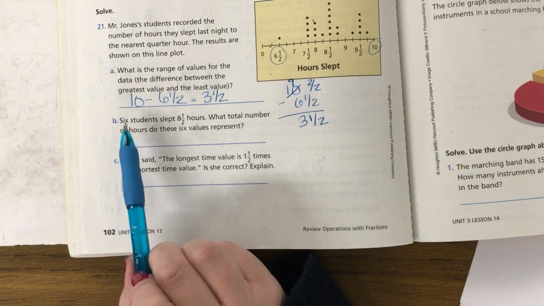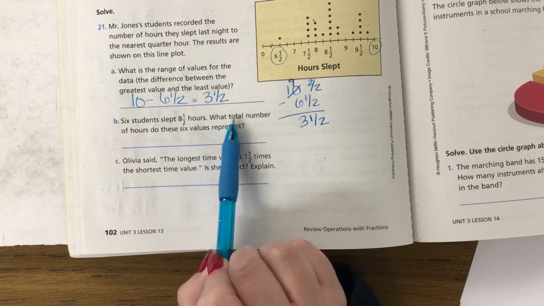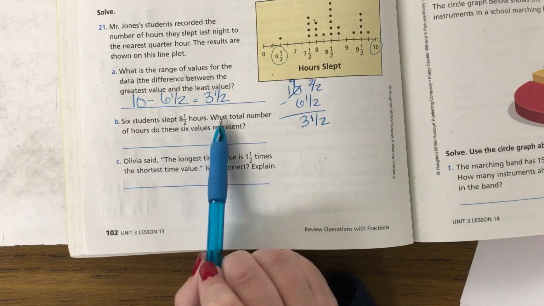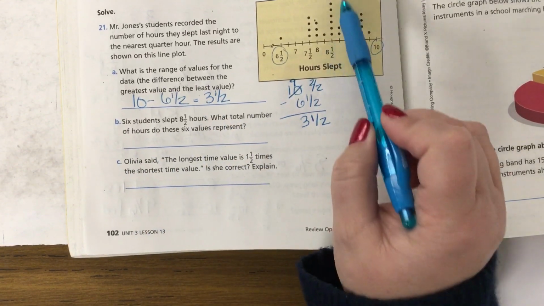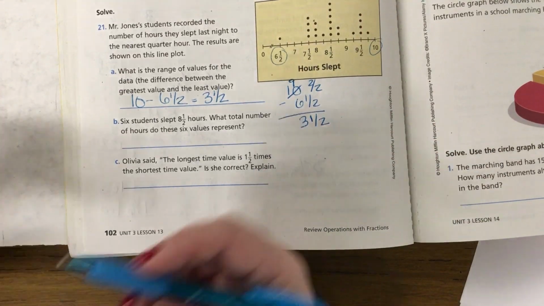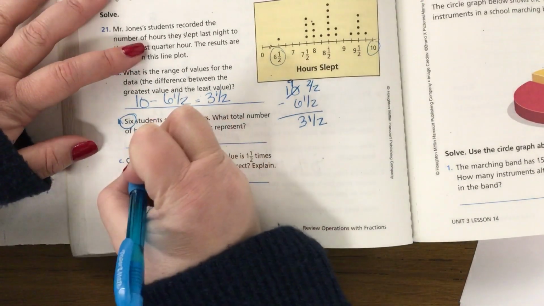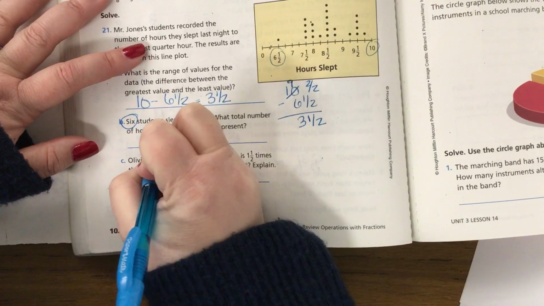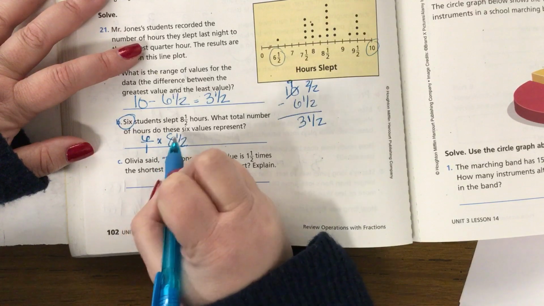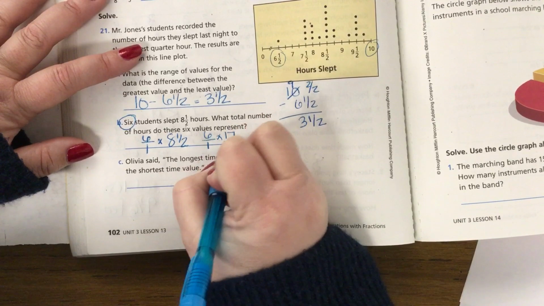All right. So 6 students slept 8.5 hours. This is kind of a tricky question. What total number of hours do these 6 values represent? They're asking how many hours did all these people sleep if we added them all together. So we actually want to make it easy on ourselves, and we're going to multiply 6 over 1 times 8 1/2. Okay? Well, 2 times 8 is 16 plus 1 is 17. So 6 over 1 times 17 over 2.